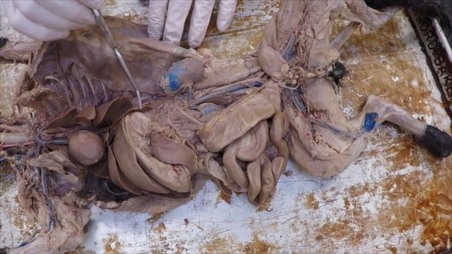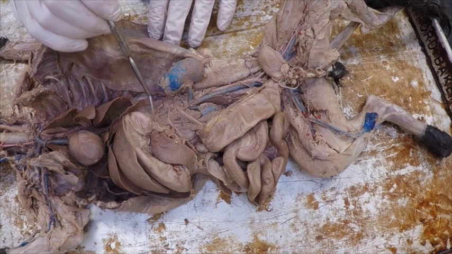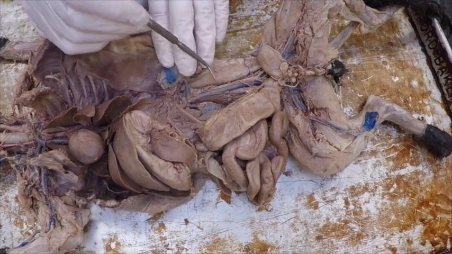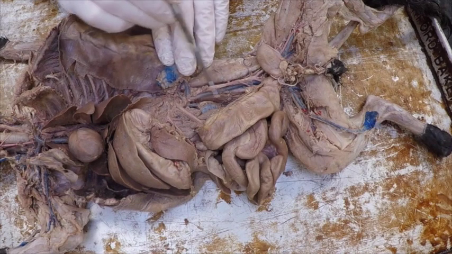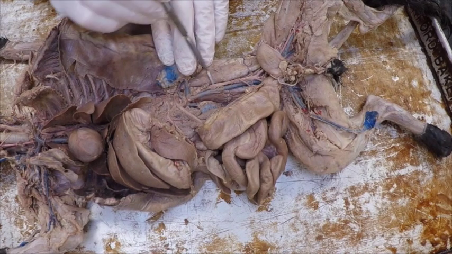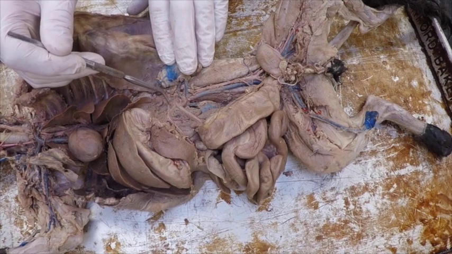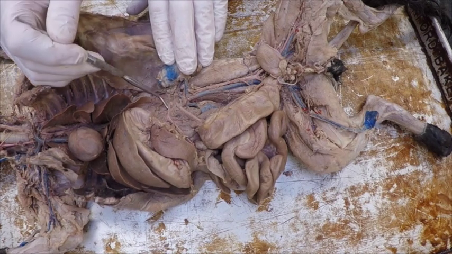Now we're just inferior to the diaphragm, and so I'm picking up the abdominal aorta, which is this, it looks almost white. It's supposed to be pink and red, but it's really not. So here it is. I'm going to follow it on up, and it actually branches out here. It's hard to see them, but there's a number of them here.